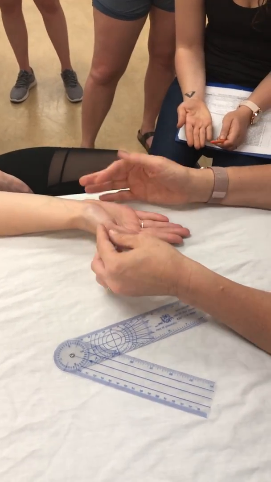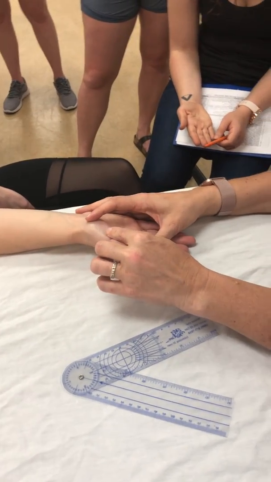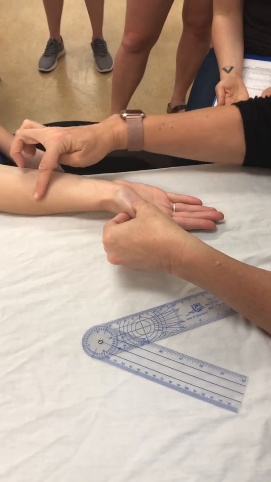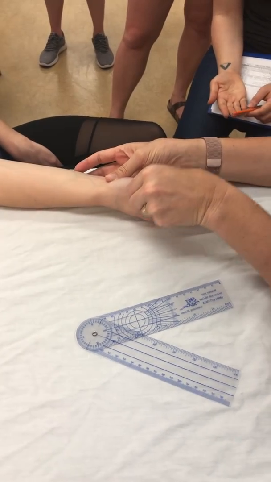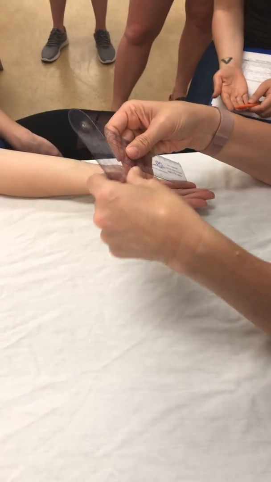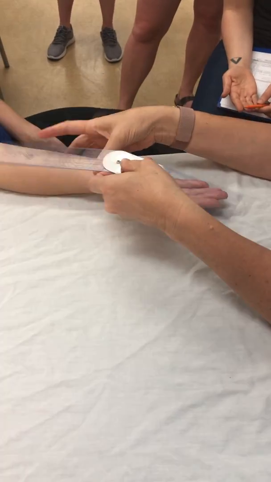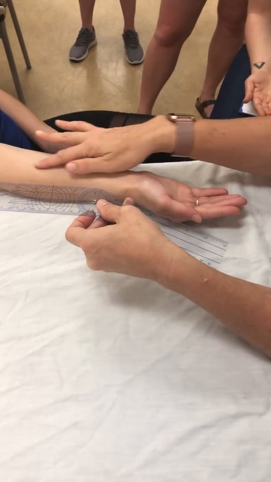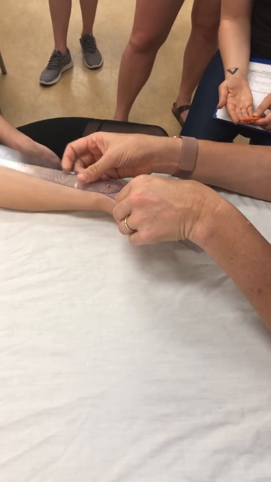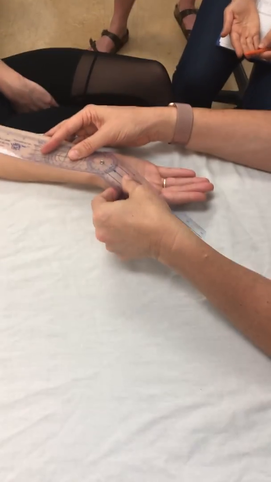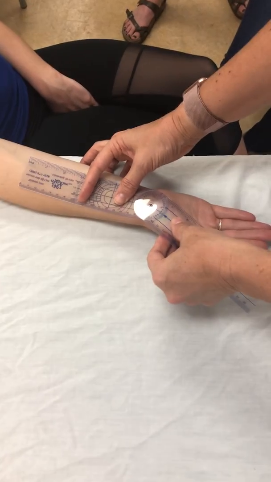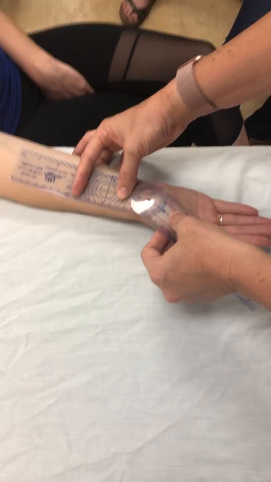Okay, so now we're measuring the position of the metacarpal relative to the radius, because this is going to be flexion and this is going to be extension. So this is where we're going to align the stationary arm now along the radius. And we're going to get that 0 spot. We need special filming goniometers, I tell you. They're super glary. Lots of glare.